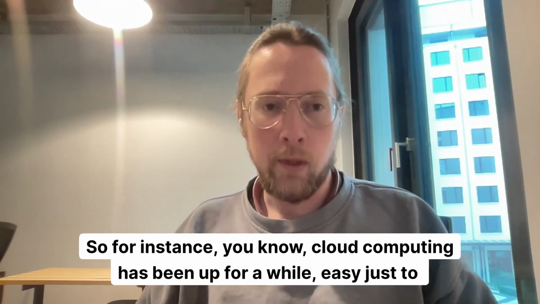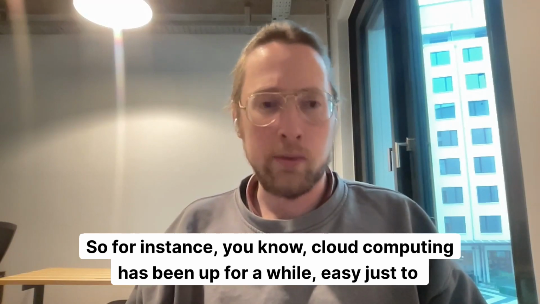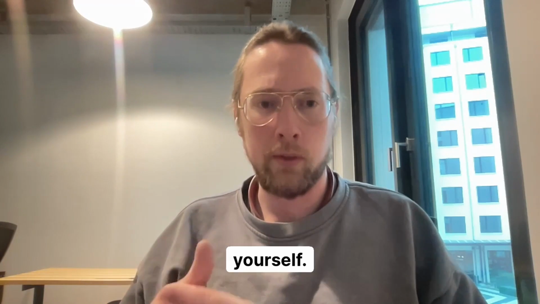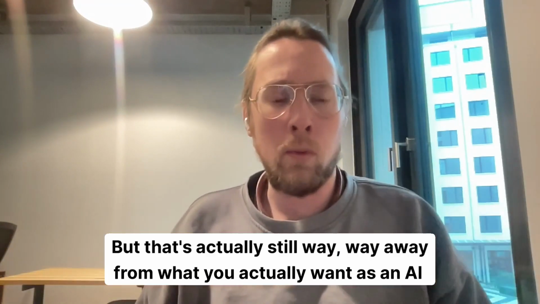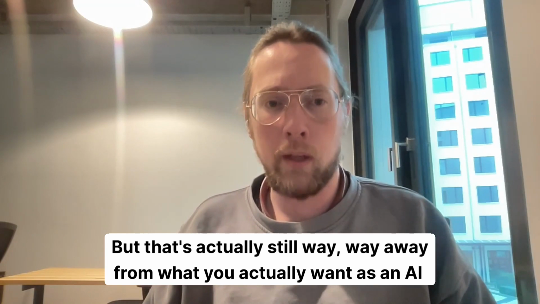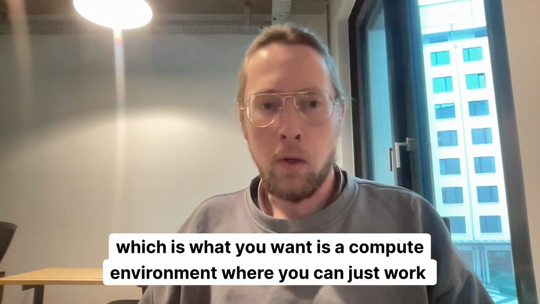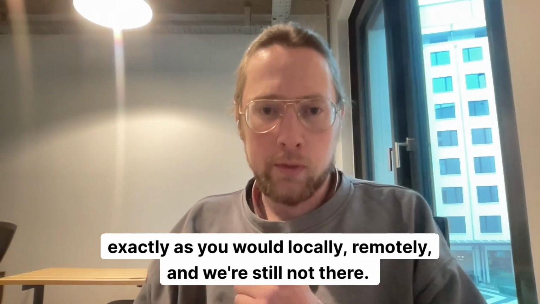So for instance, cloud computing has been for a while easy: just click and get an instance which you connect to by SSH, and then you manage it yourself. Right? But that's actually still way, way, way away from what you actually want as an AI practitioner, which is a compute environment where you can just work remotely exactly as you would locally. And we're still not there.